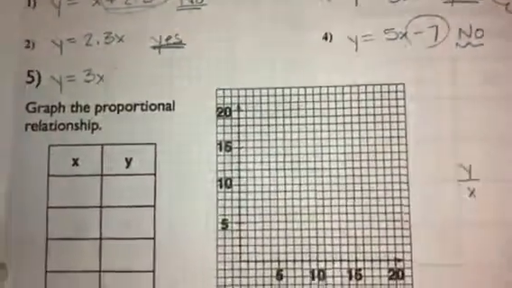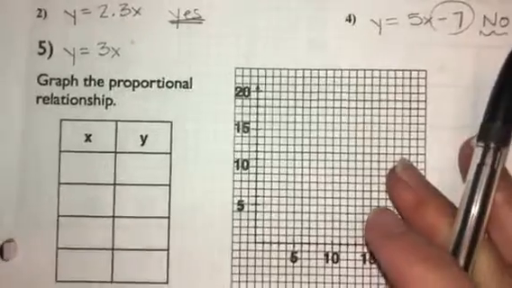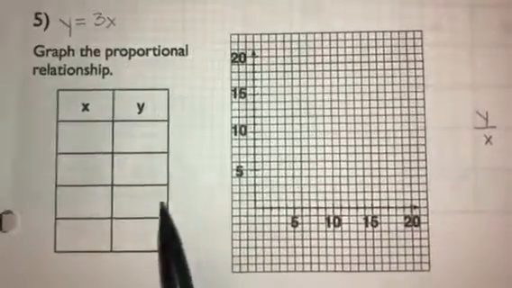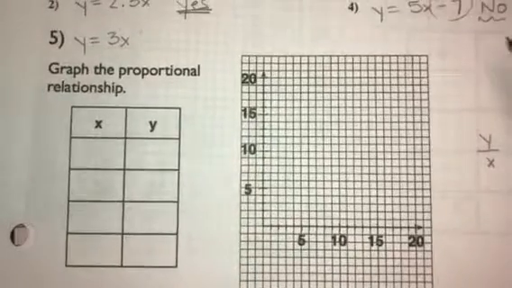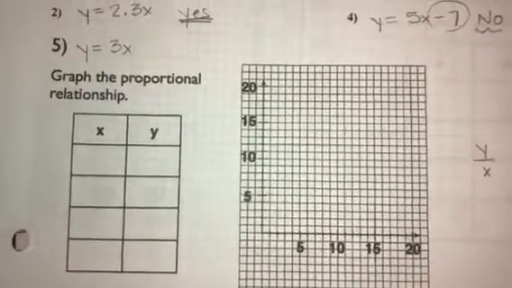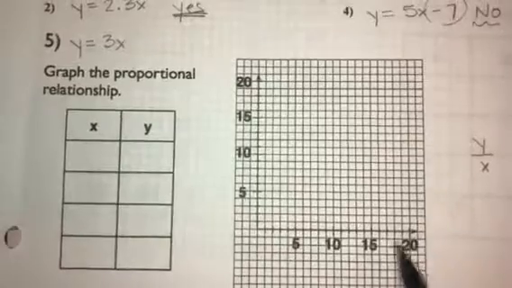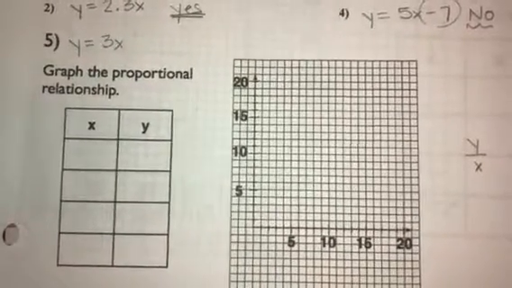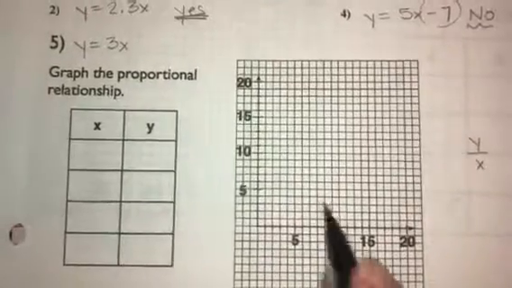And so if we look down here to number 5, we're going to write the equation y equals 3x. And we have to make a table to keep track of all of our answers. And then we're going to make a graph to keep track of where the answers would go from there. Notice the graph that we have here is just the positive quadrant. We're going to focus on just the positive numbers to start with, starting at 0.